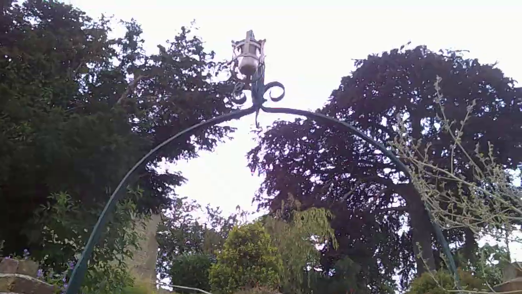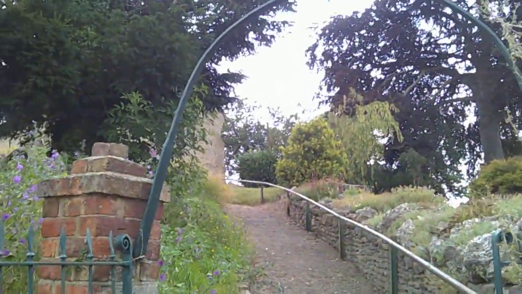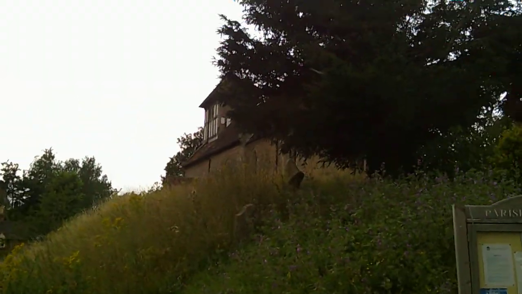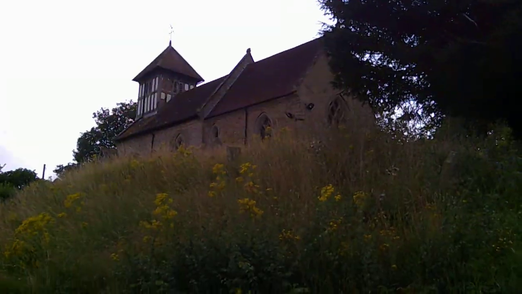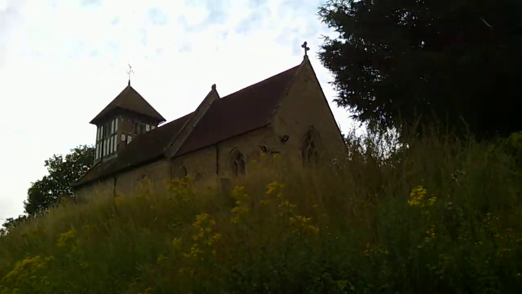So here we are at the Churchyard Gate, and there it is. There's the church notice board. Very important. And here is the church perched high upon the side of the hill here. You can see here we are down here. The church is right up there. And so it dominates the landscape.